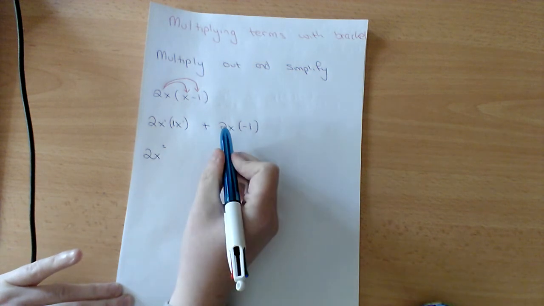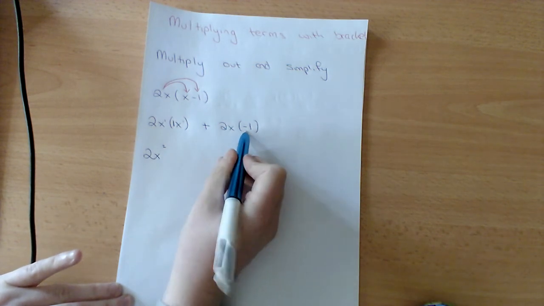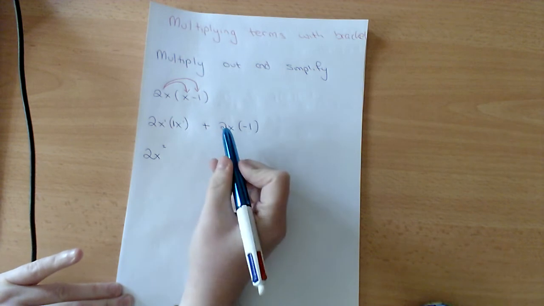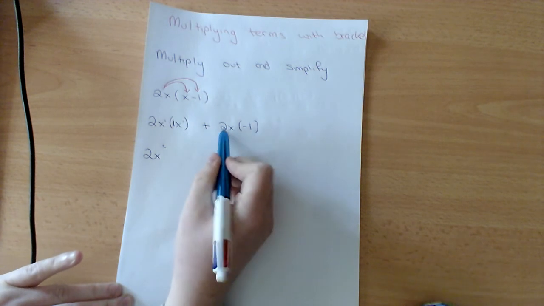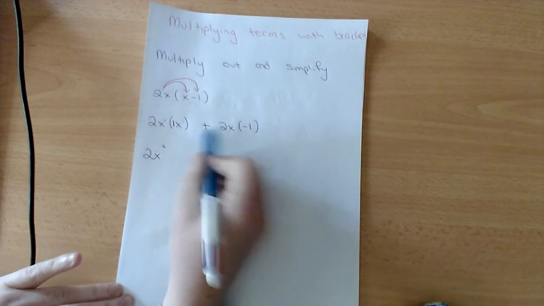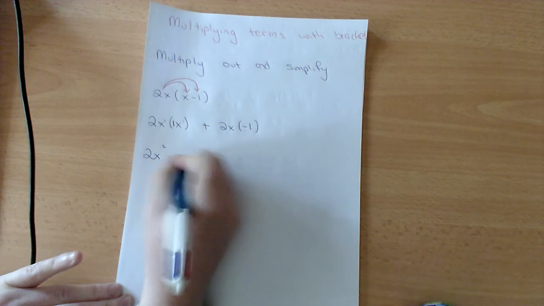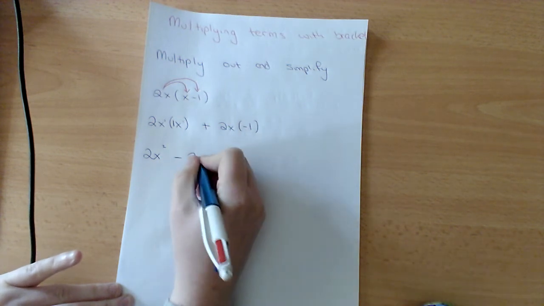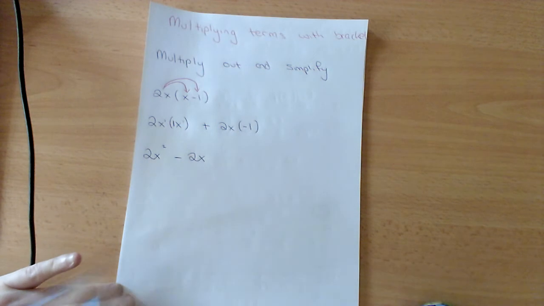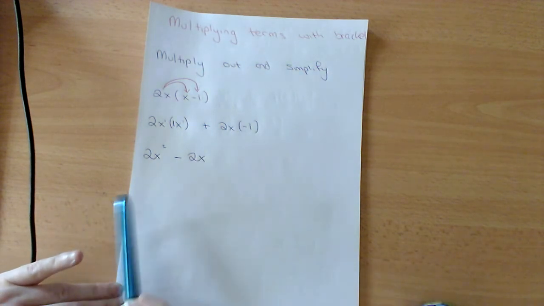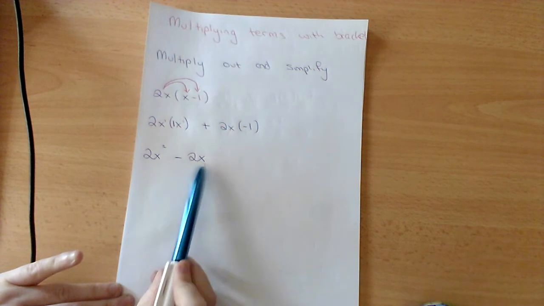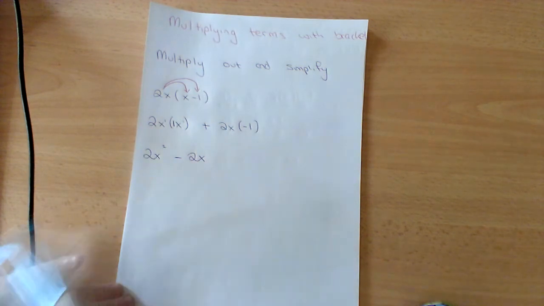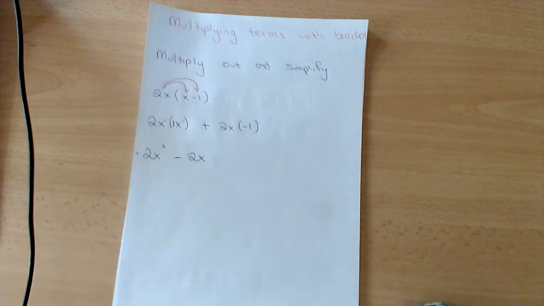Then I have 2x times minus 1, okay? So I have coefficient by coefficient. So 2 times minus, so plus by minus will give me minus 2. And I have no variable to multiply that with, so just minus 2x, okay? And that is it fully simplified, because remember, we can only add and subtract like terms. These are not the exact same, so I can't take them away from one another. So that's my final answer.